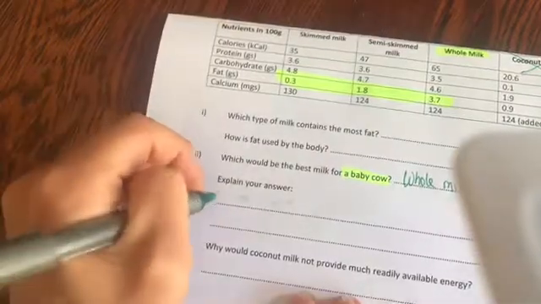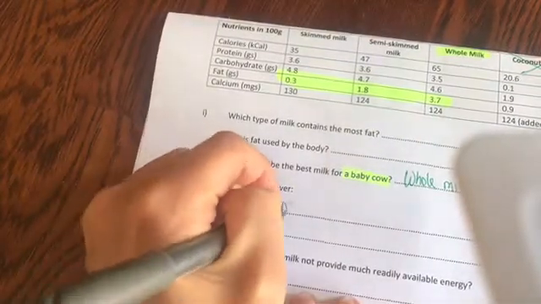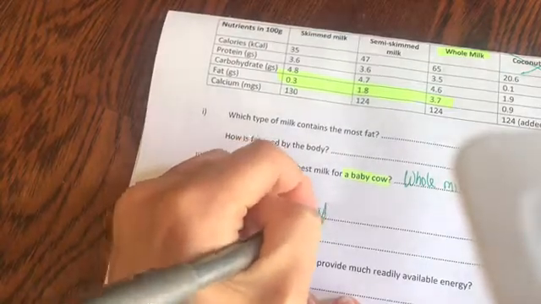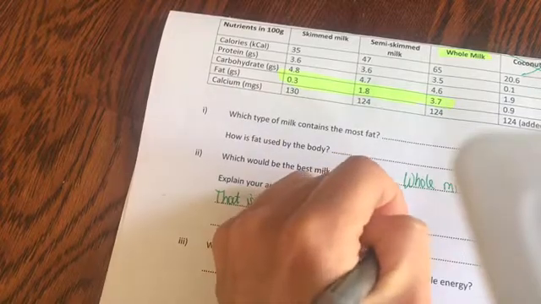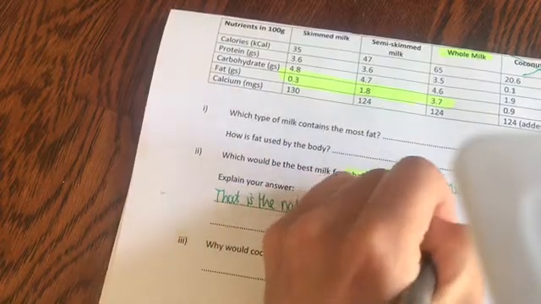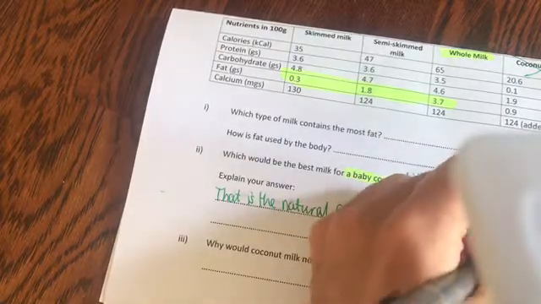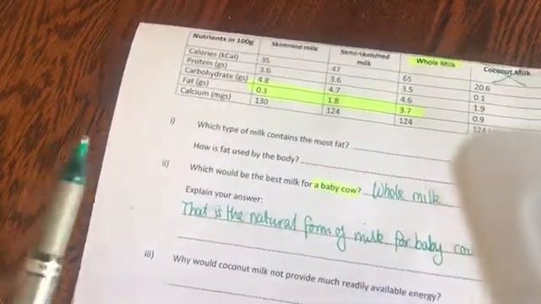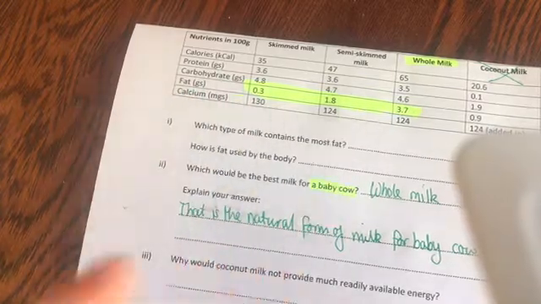And essentially, that is the natural form of milk for a baby cow. A baby cow in reality would never have to drink skimmed or semi-skimmed milk.